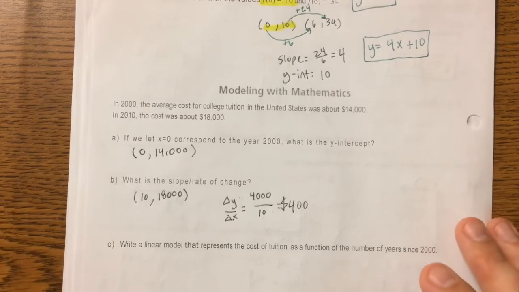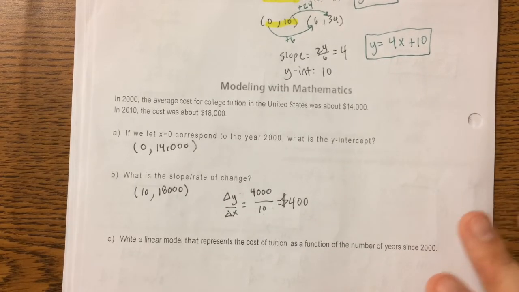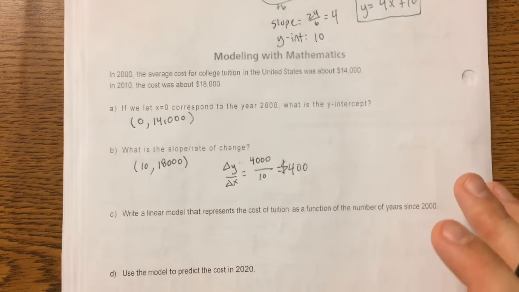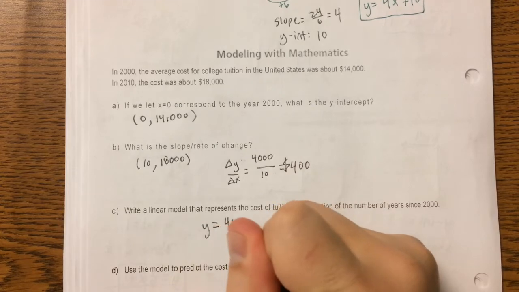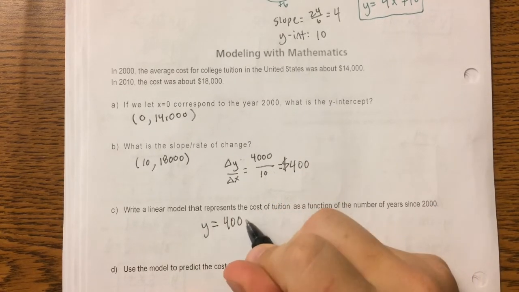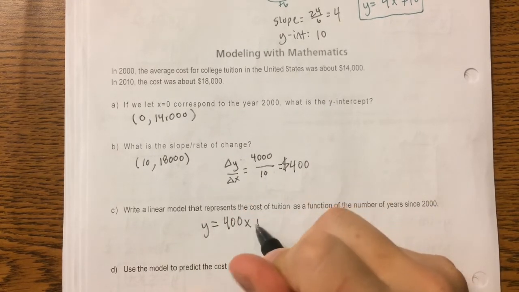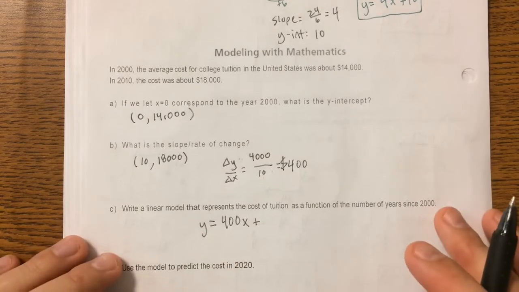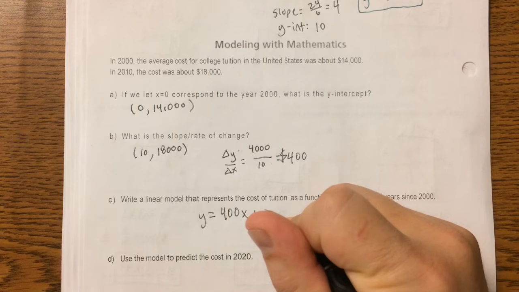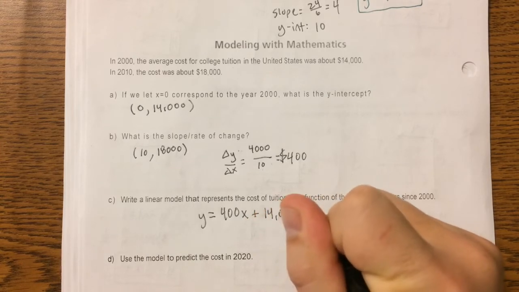All right, so we've got the slope, we've got the y-intercept. Now we can write a model or an equation to model this situation. So we would have y equals, our slope is $400 a year, x plus our y-intercept, or the cost in the year 2000, which is 14,000.